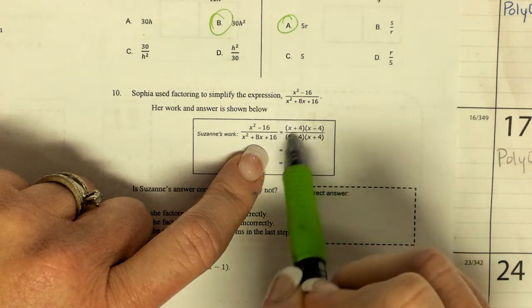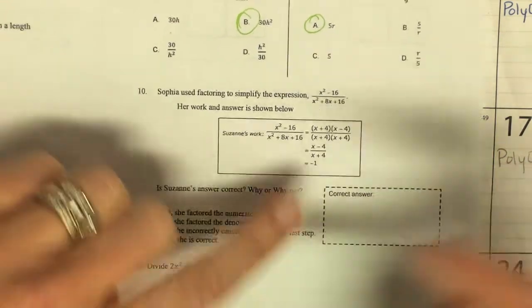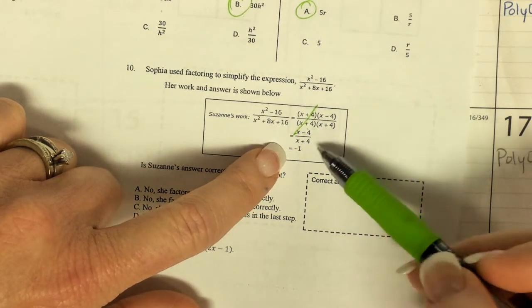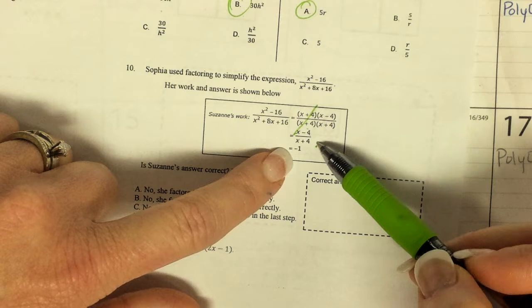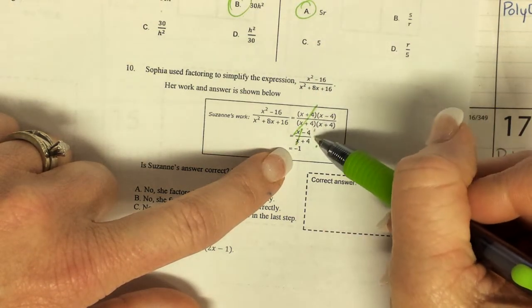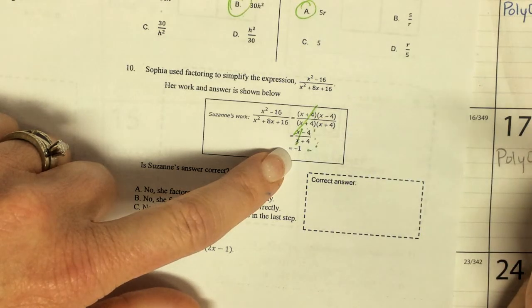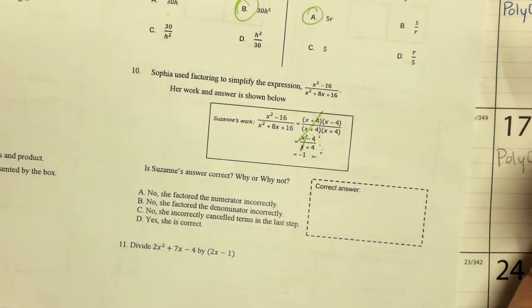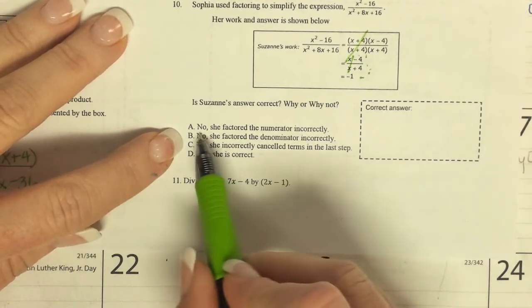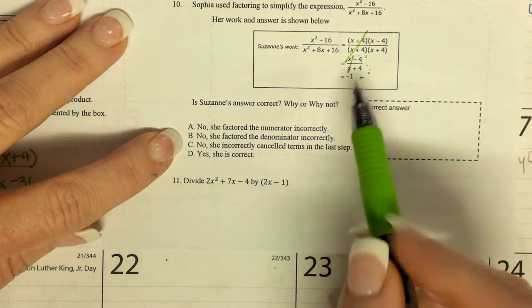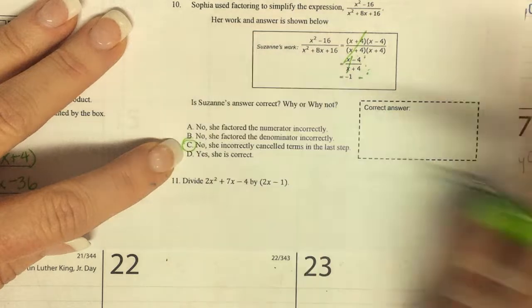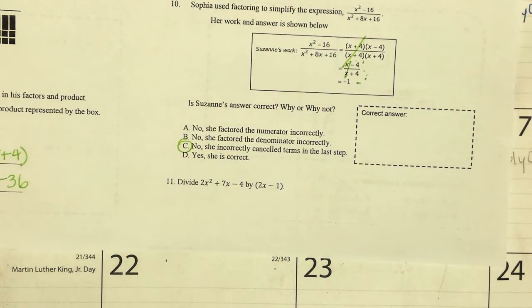So she factored the top, she factored the bottom, and then it shows what? That she divided these like terms out, or the common factors, and then she ended up with x minus 4 over x plus 4. So it looks like she then said, oh, let me cancel these x's out, and then when I say negative 4 divided by 4, I get negative 1. But is she correct? No. Why? You can't combine a negative. Did she factor the numerator incorrectly? No. She canceled. Thank you. C. No, she incorrectly canceled terms in the last step.